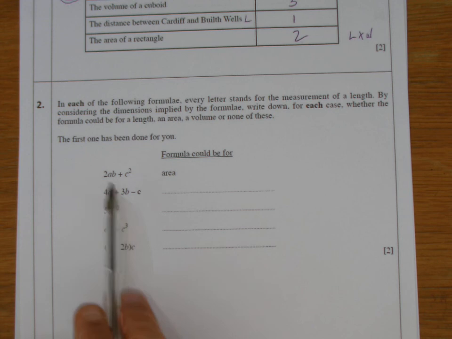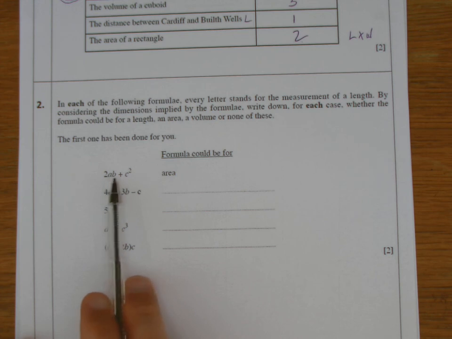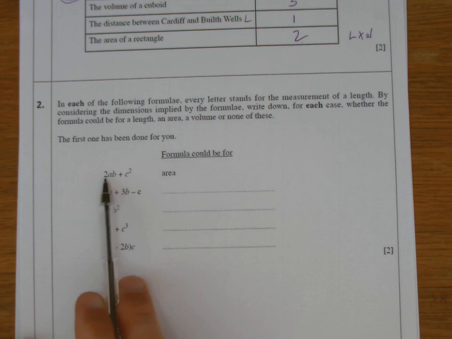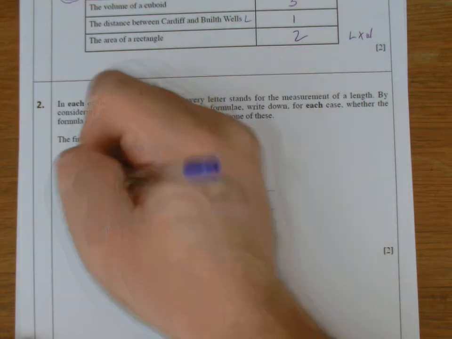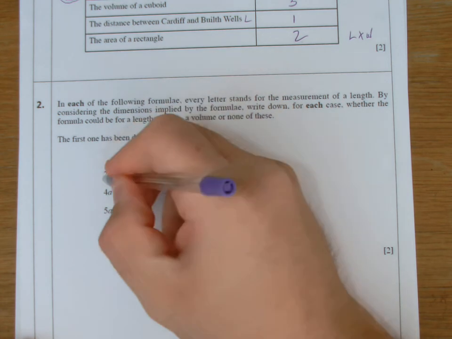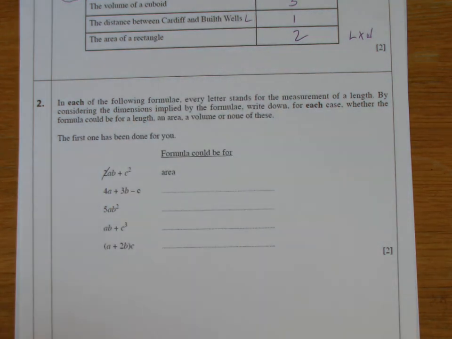Now, don't get put off with these. They're introducing letters here, but you could think of ab as like a length times a width. So in that case, that would give you an area, wouldn't it? The fact that it's been doubled doesn't make any difference, because if you double it, it's still an area. So when it comes to this question, we simply ignore the numbers. They're not important. You can cross them off.